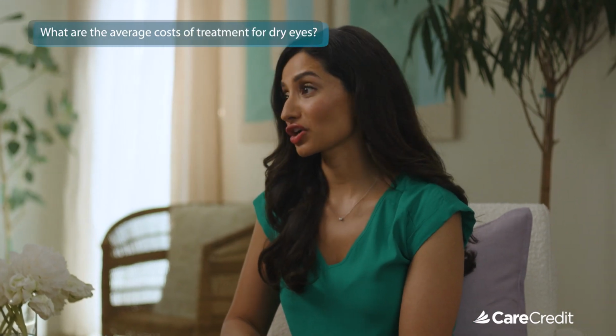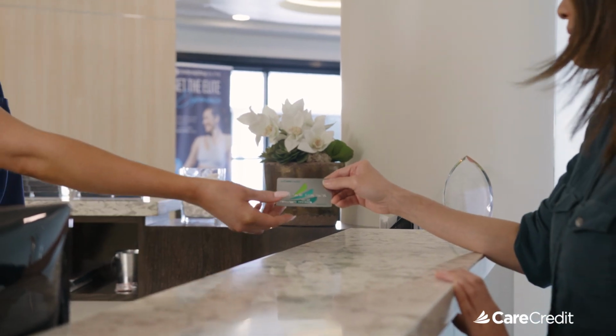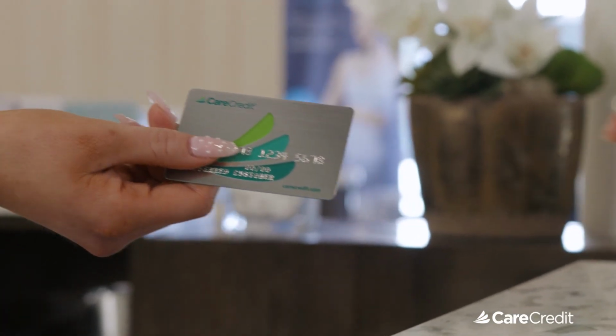And what would you say the average cost is to do some of these procedures to prevent dry eyes? A lot of times it's covered by insurance. If not, then CareCredit credit card can help with any type of long-term financing.